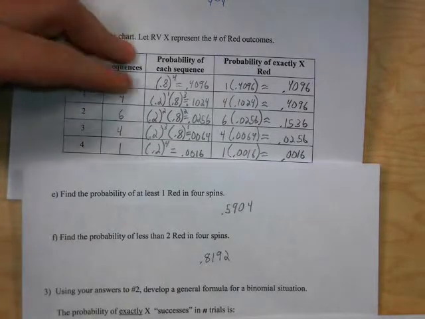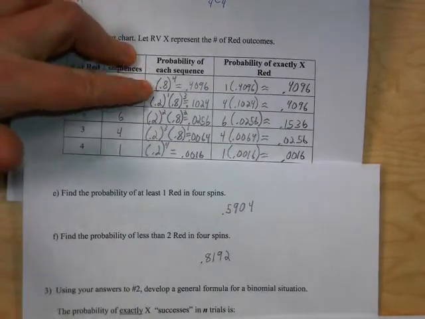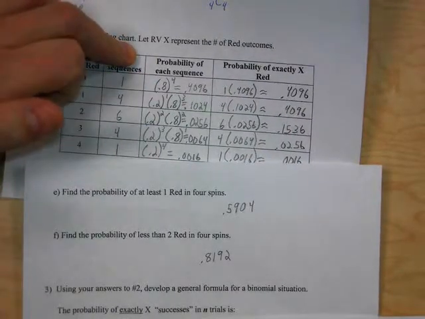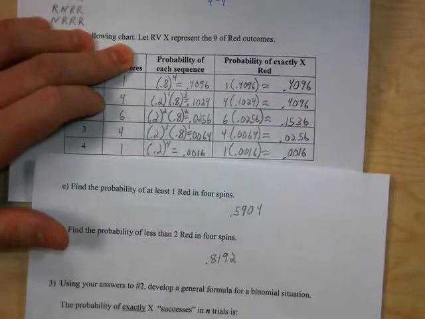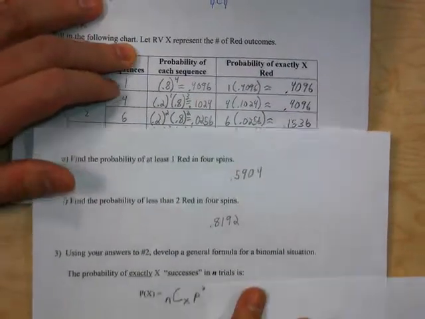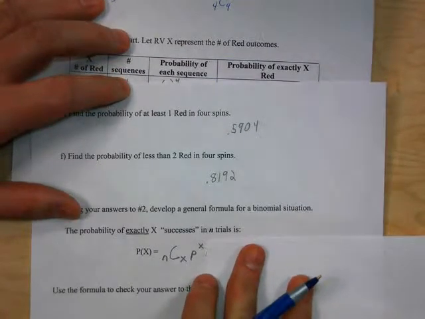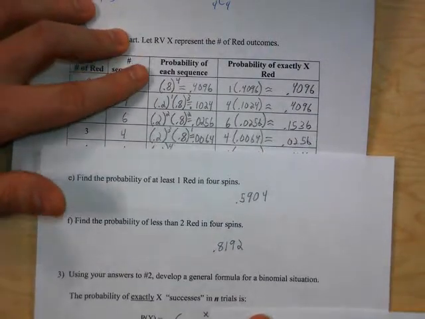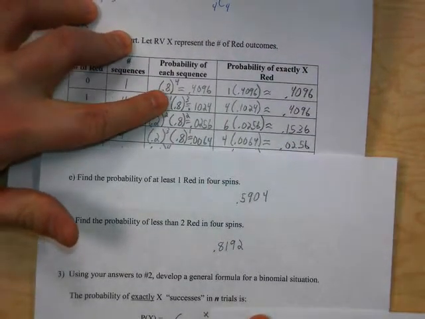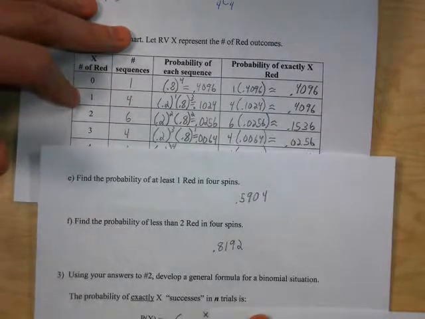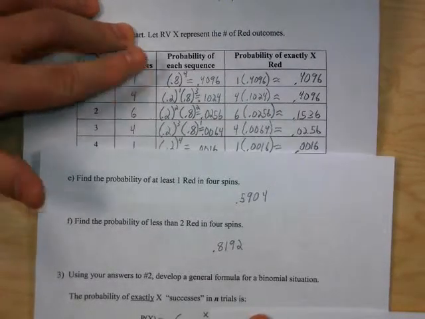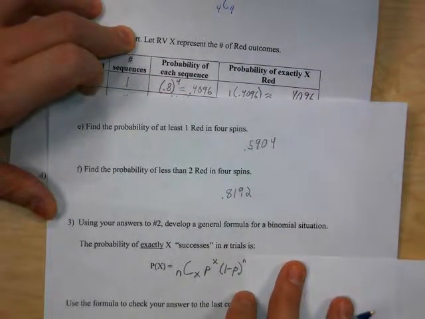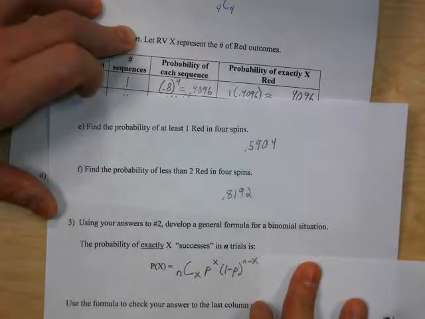For 0 red, we start off with 0.2 to the zero, and then for 1 red, we have 0.2 to the first. For 2 red, we have 0.2 squared, and so on. So the probability of each sequence, you're basically looking at p to the x. Well, p was the probability of a success. So when you look at 0.2 to the first, that meant you had 1 red. Well, notice we had to multiply that by 0.8 to the third. That would be 1 minus p to the n minus x.